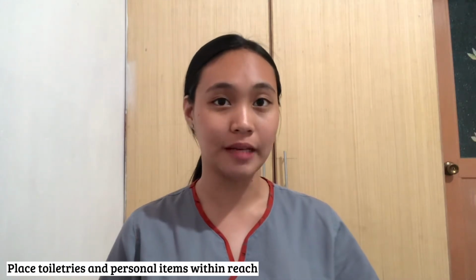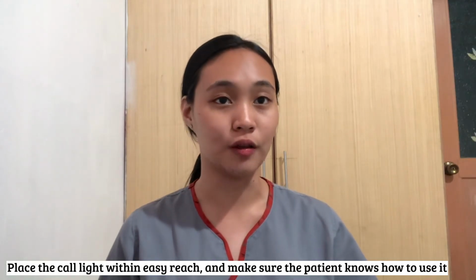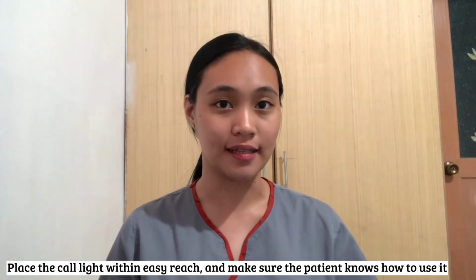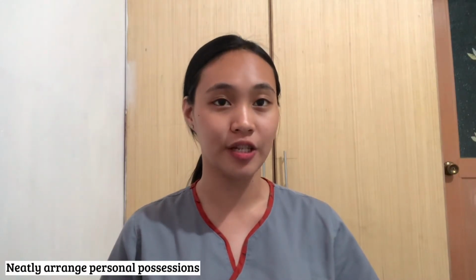After doing the proper positioning on our patient, place toiletries and personal items within reach. Also, place the call light within easy reach and make sure that the patient knows how to use it to summon assistance. Don't forget to neatly arrange personal possessions of the patient.